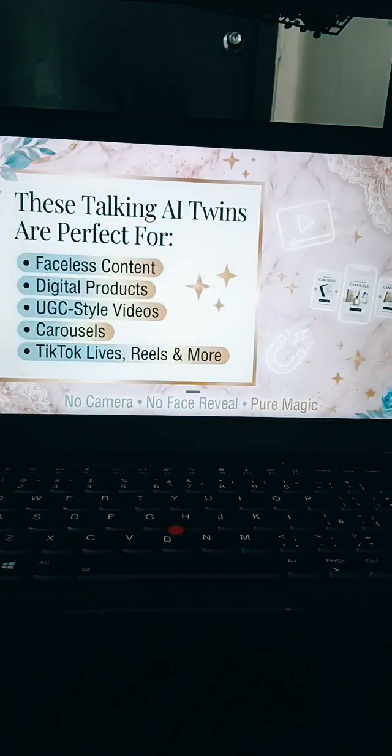Now, these talking AI twins are perfect if you do faceless content. If you sell digital products, they can sell your digital products for you. They're also great for UGC style videos, which is user generated content style videos. They're also amazing for carousels, and good for demonstrations on TikTok lives, reels, TikTok videos, and so much more.